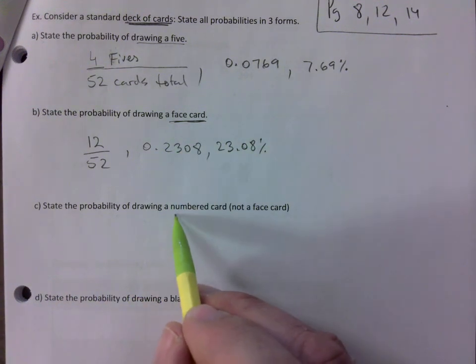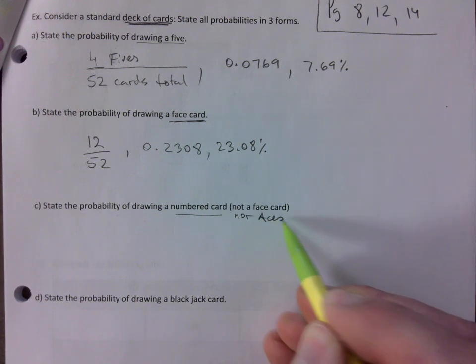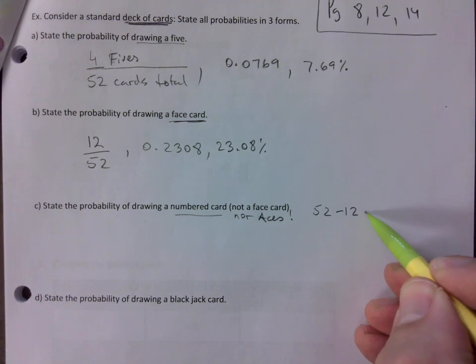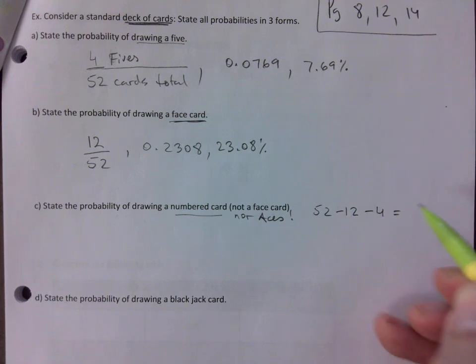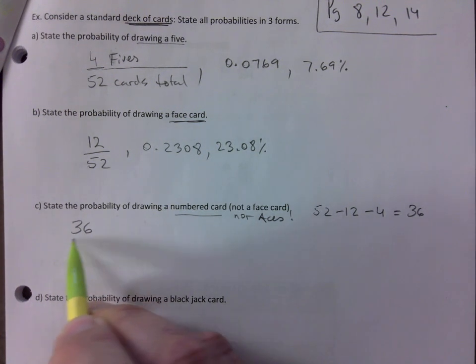Probability of drawing a numbered card, not a face card, nor aces. Okay? So we got 52 minus 12 minus 4, because there are 4 aces. You're left with 36. So this would be 36 out of 52.